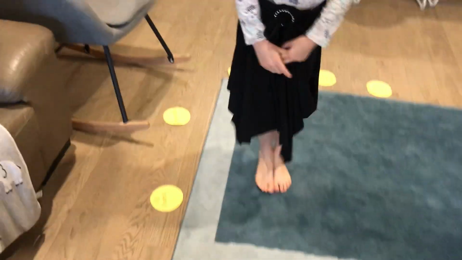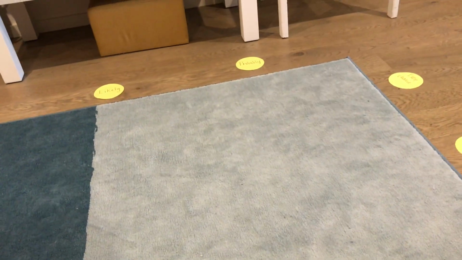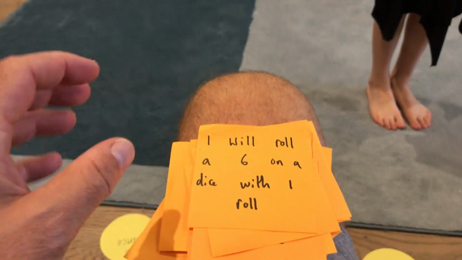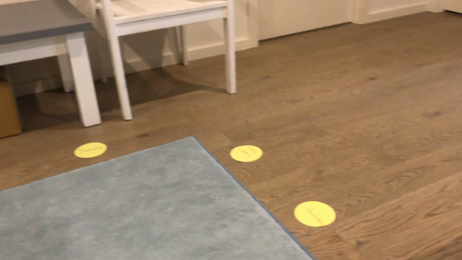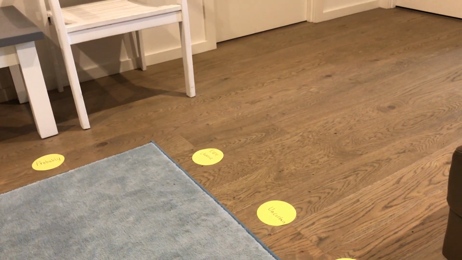Now on another piece of paper, I've written some scenarios. You can get the student to do this as well, and they can write their own scenarios if you want to, or you can do it for them. Then I'm going to read out a scenario, and Missy is going to stand on the chance place where she thinks that language fits.